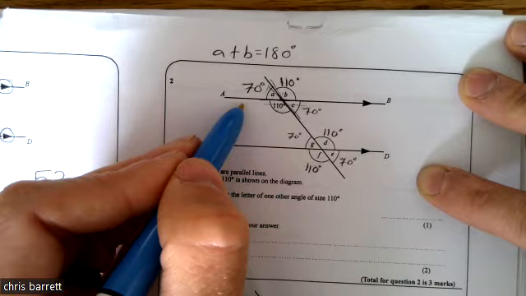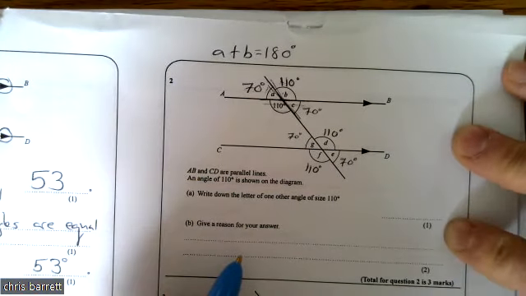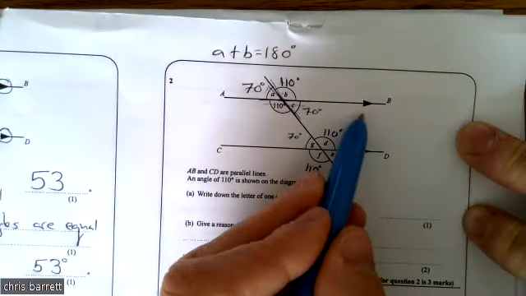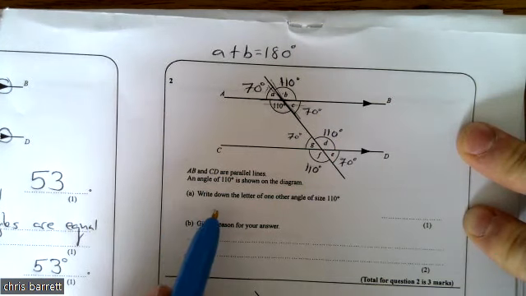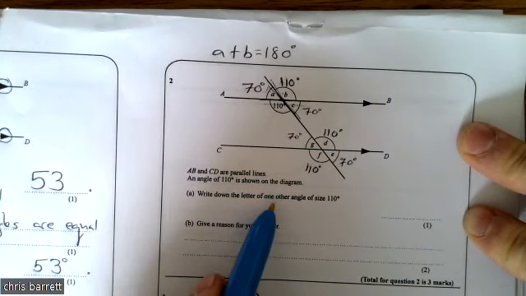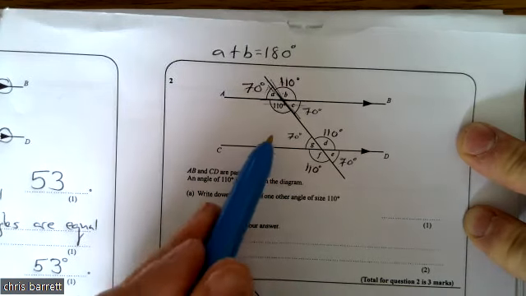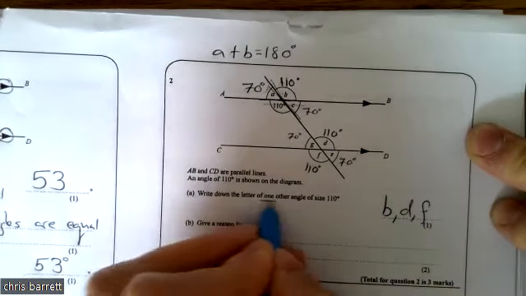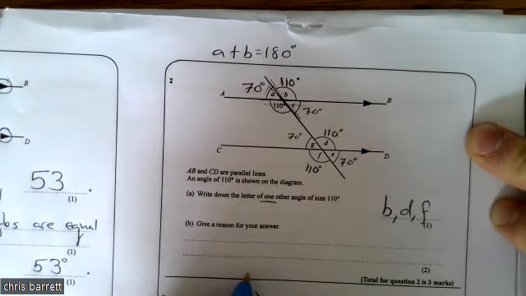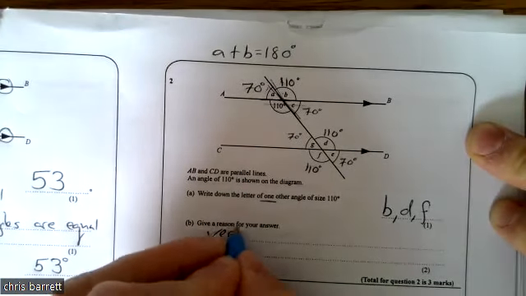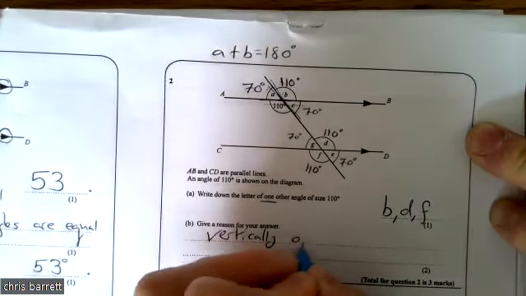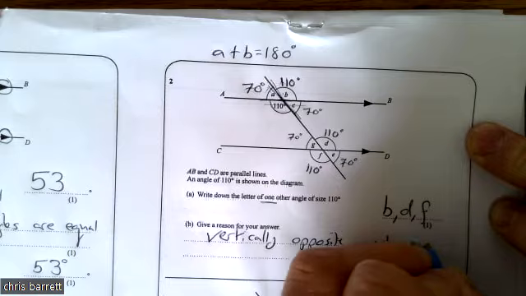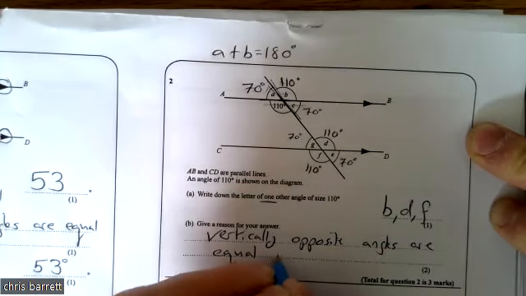Copy and paste. Okay, so we can now look at what it's asking us to do. So AB and CD are parallel. Again, we've got our arrows. Write down the letter of one of the other 110s. So I could now use either B, D, or F. I only need one of them, but any of those ones. Give reasons. And again, this one, vertically opposite angles are equal in size.